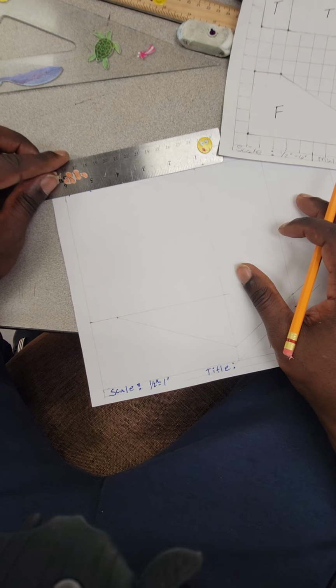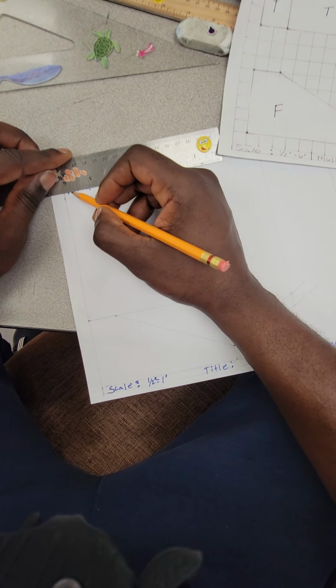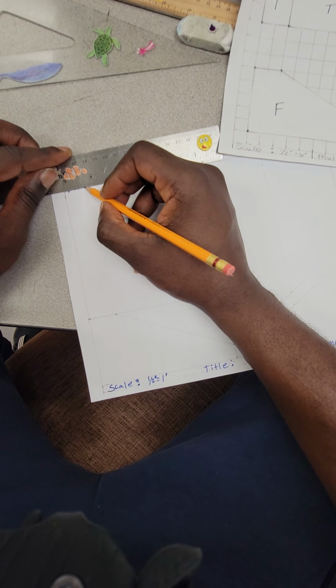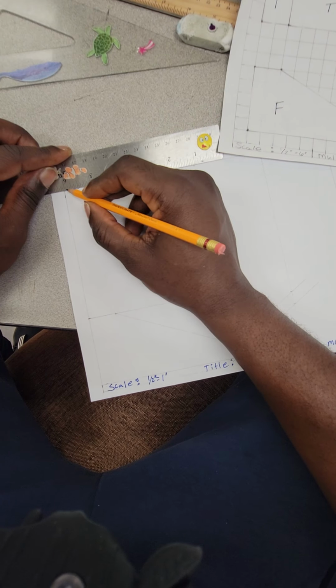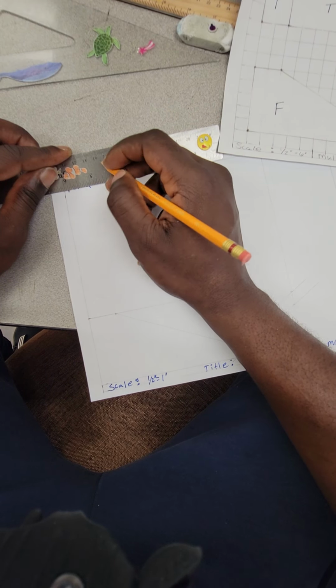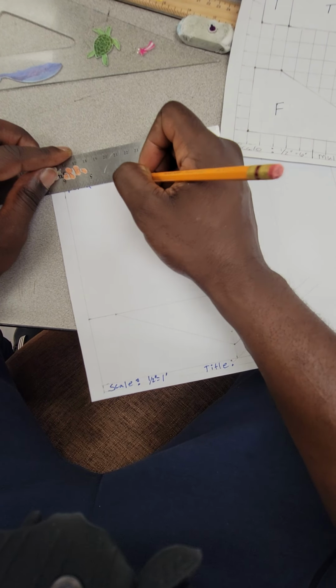Just want to flip the paper upside down and go 1, 2, 2.5 inches. Sorry. So that's 1, 2, 3, 4, 5.